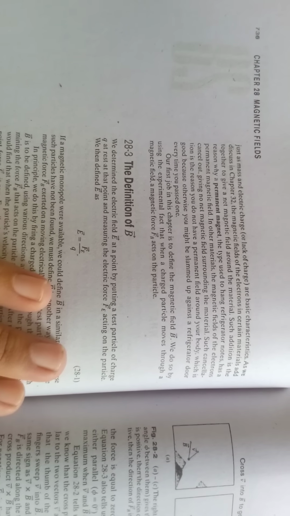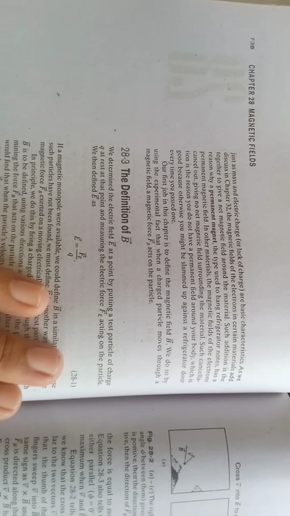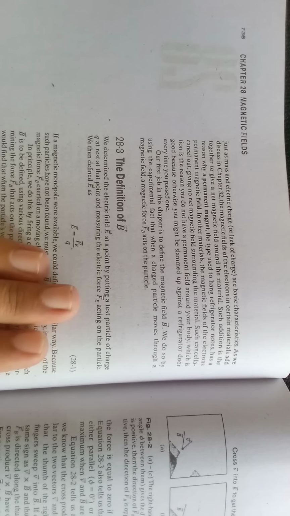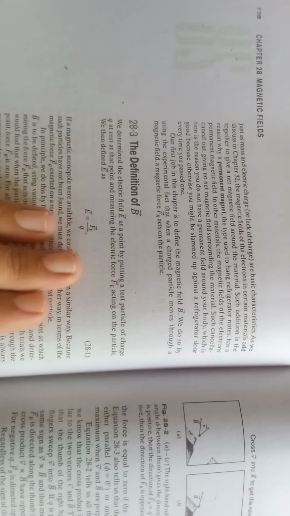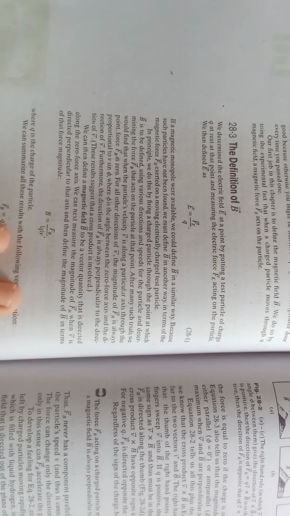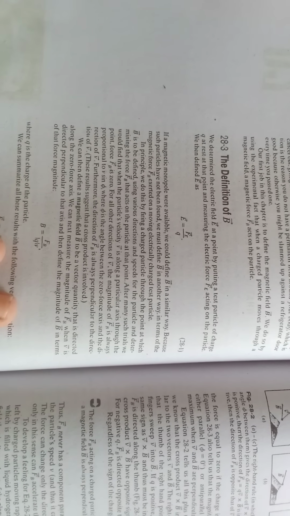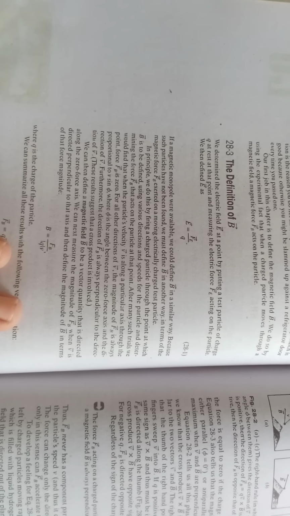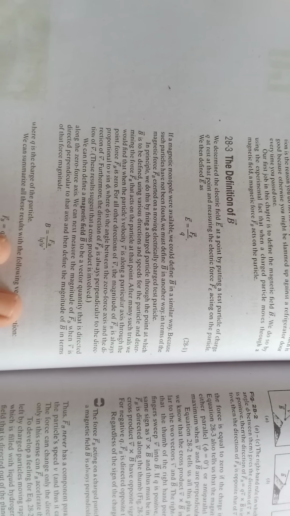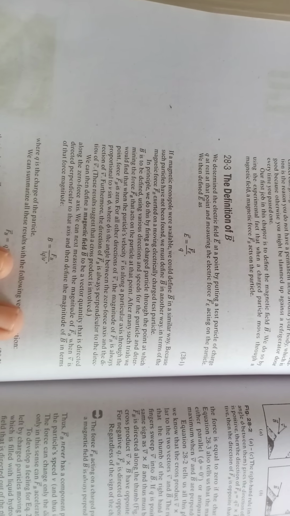Our first job in this chapter is to define the magnetic field B. We do so by using the experimental fact that when a charged particle moves through a magnetic field, a magnetic force Fb acts on the particle. The definition of B. We determine the electric field E at a point by putting a test particle of charge q at rest at that point and measuring the electric force Fe acting on the particle. We then defined E as E equals Fe over q.